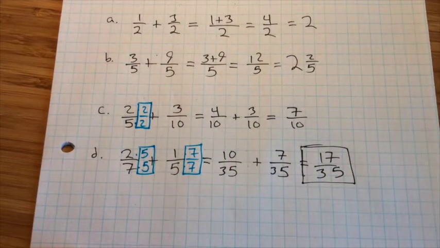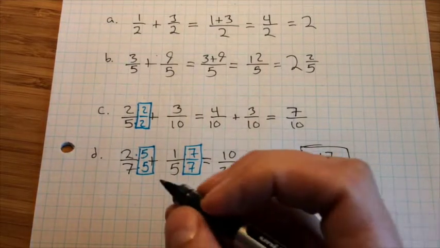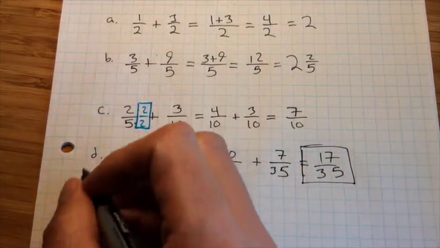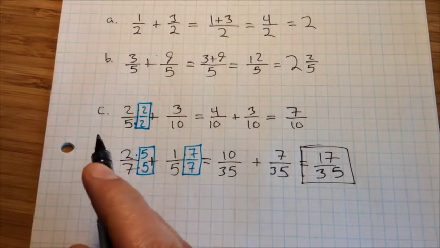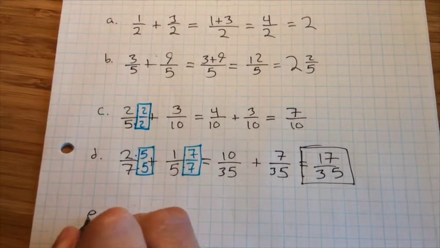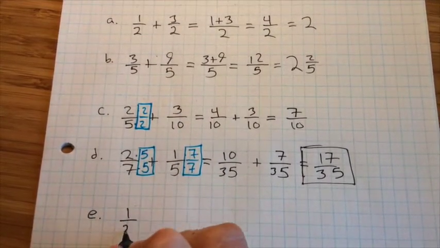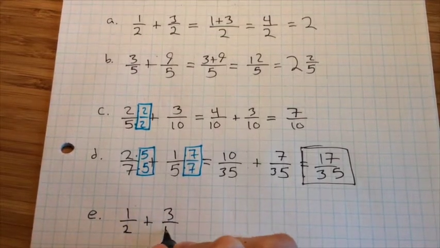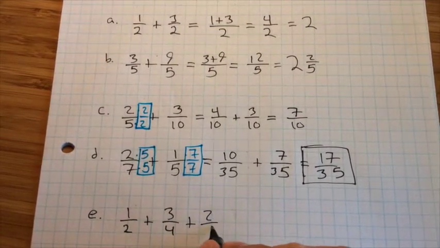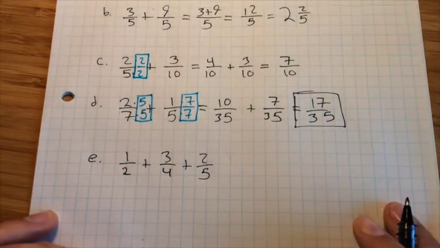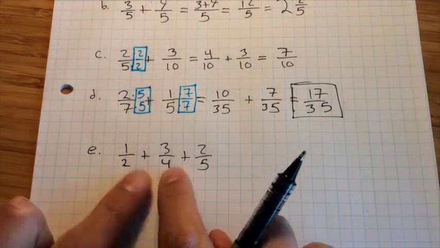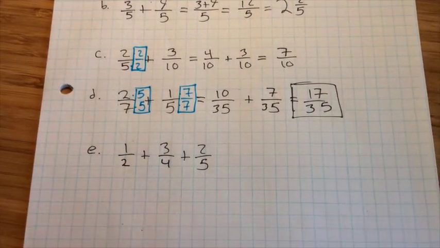Okay. So what if we have more than 2 fractions? I'll show a couple examples with 3 fractions just to remind you. A, B, C, D, we're on E now. If I have 1/2 plus 3/4 plus 2/5, what do I need to do? I need to find a common denominator for all three of these. So I actually want to show you two different ways that I would solve this problem.